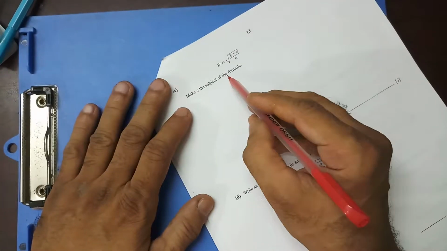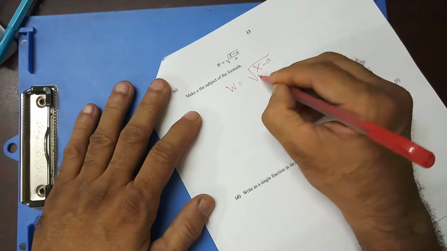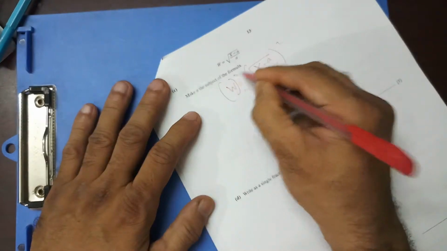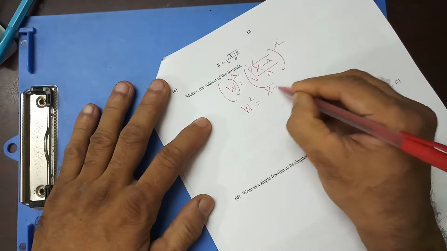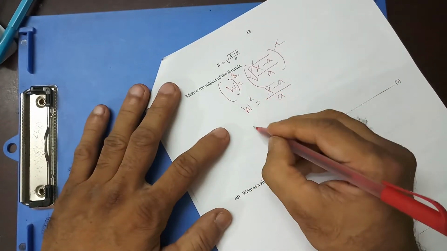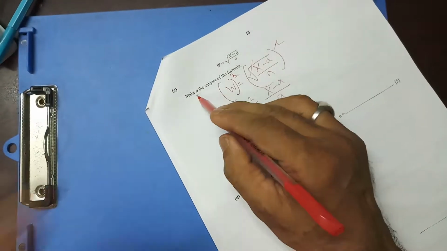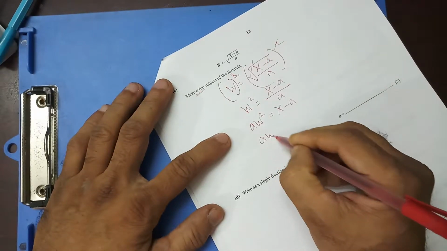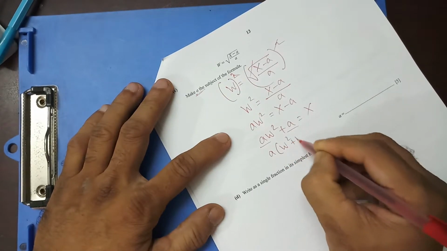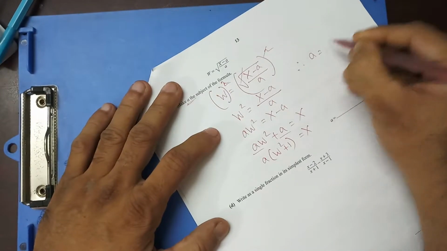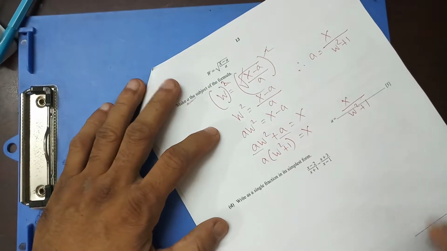Now next one, make a the subject of the formula. W equals the square root of x minus a over a. Square both sides, I want to get rid of this square root, so that's going to be w squared equals x minus a over a. Bring this a to that side, a w squared equals x minus a. I need to make a the subject, so bring all the terms that have a in it together, a w squared plus a equals x. Take a common, a times w squared plus 1 equals x. Therefore a equals x over w squared plus 1.